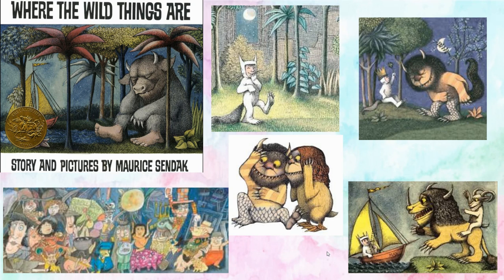How old do you think these illustrations are? How long do you think they might have taken the author and illustrator Maurice Sendak? Look at the colours. Where and when do you think this is based? What time of year do you think this is? Where do you think it's set? Have a really good look at these pictures and maybe write down some keywords and sentences about them on your piece of paper. Pause this video and come back.